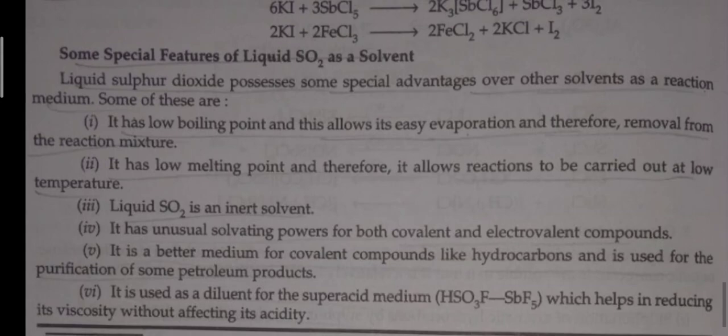Fifth, it is a better medium for covalent compounds like hydrocarbons and is used for the purification of some petroleum products. Sixth, it is used as a diluent for the superacid medium which helps in reducing its viscosity without affecting its acidity. So, here is the end of this chapter.